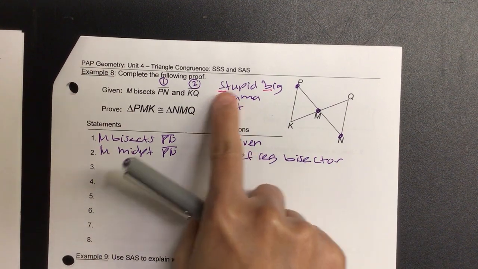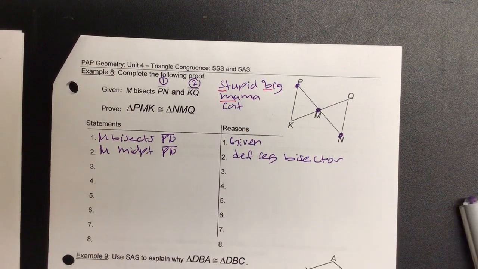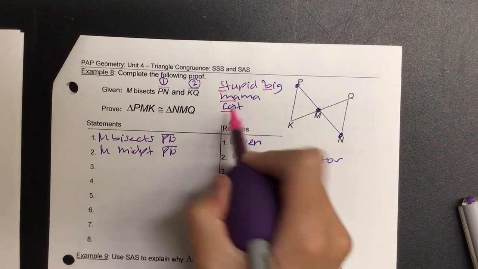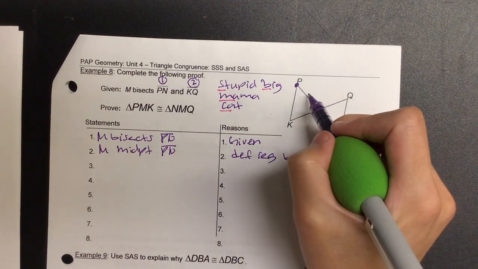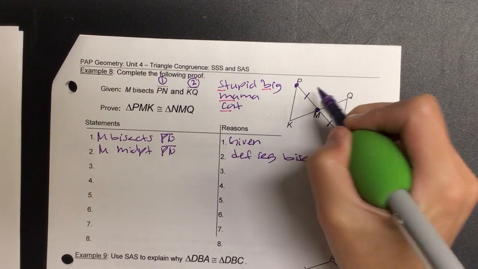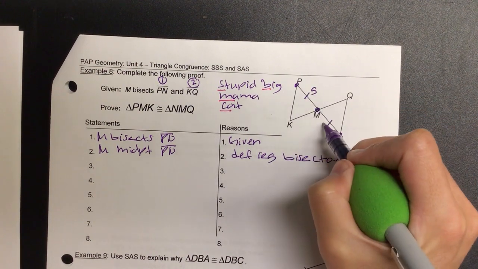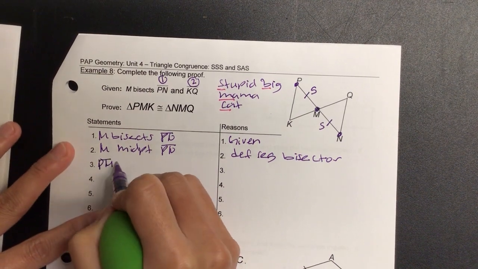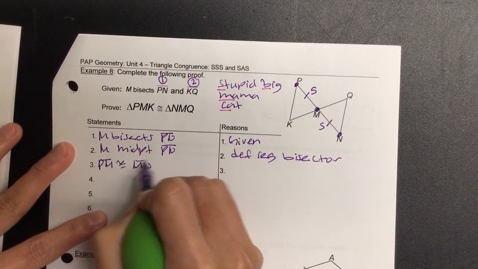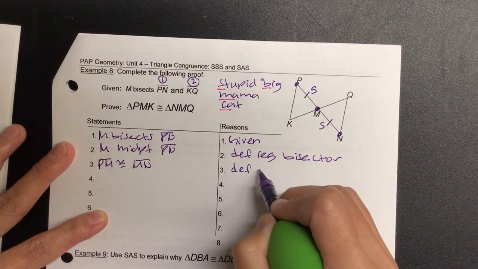So we got segment bisector, midpoint. What is C standing for? Congruent. So look at the picture now. What two segments are congruent? PM and MN. And we need to also write out S for side. So we have PM is congruent to MN. And that's the definition of midpoint.